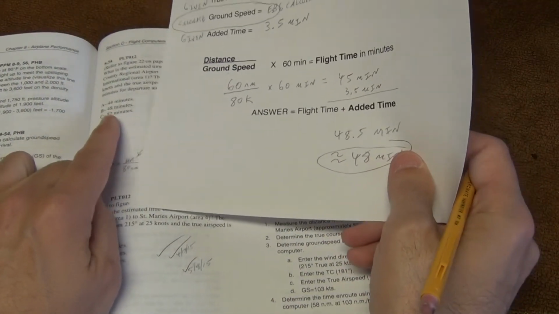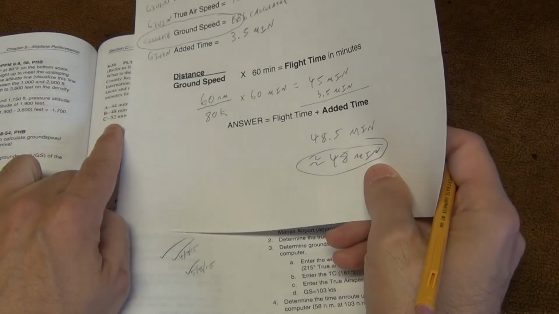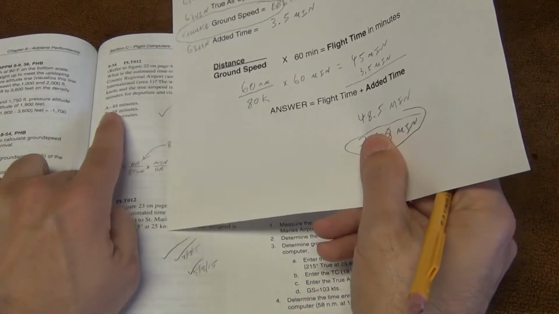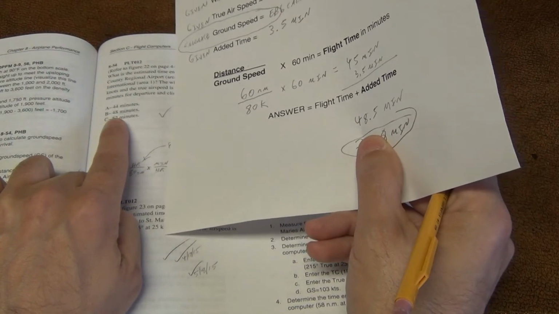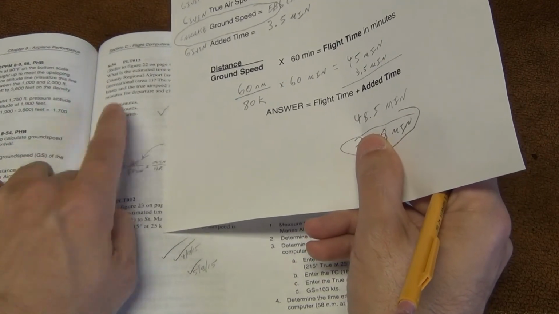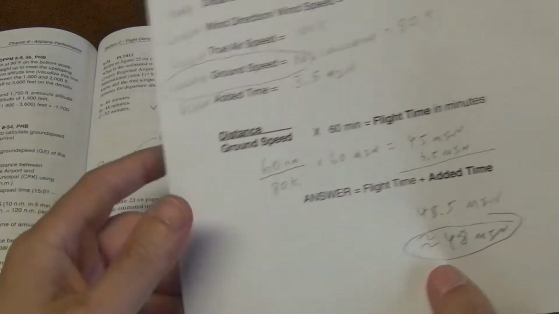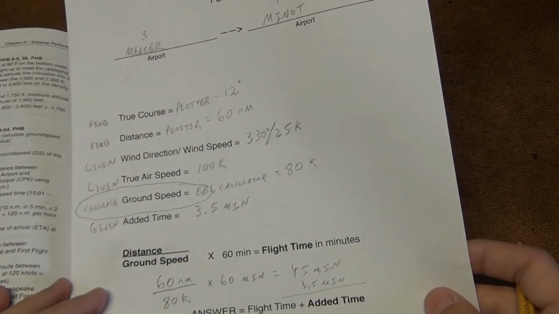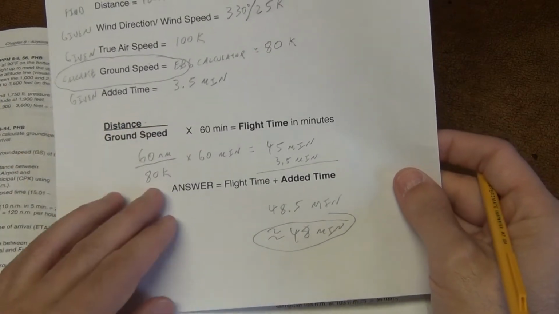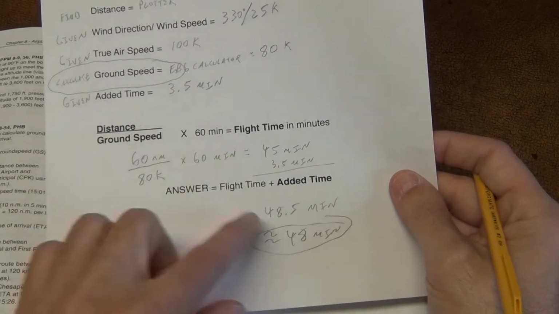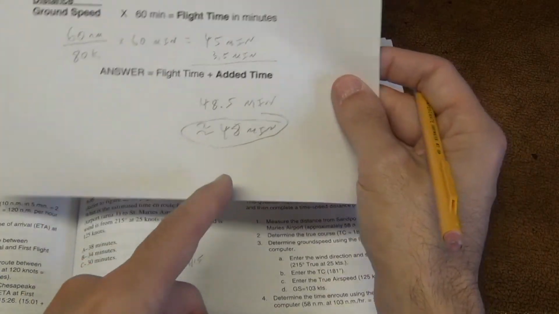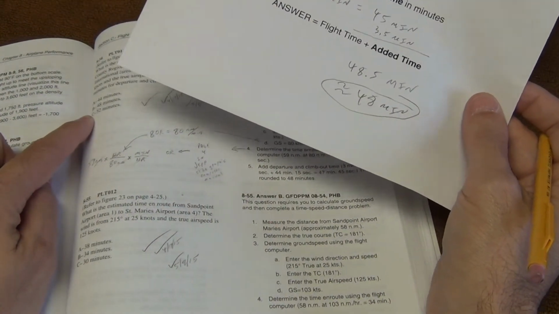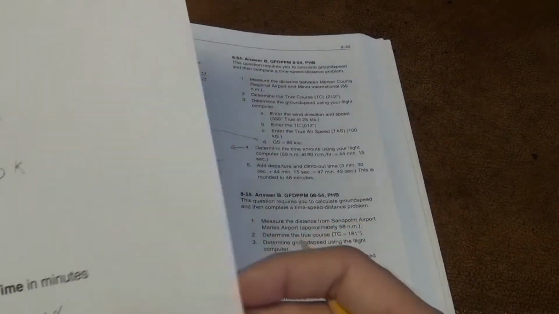You have to pick the closest answer. 52 clearly isn't anywhere near 48.5, and while 44 minutes is closer, 48 minutes is a lot closer to 48.5. So that's why we pick the answer B. So you just fill out the sheet, force it into the formula I made, come out with an answer, and find out which one is closest to the answer here. And that's your answer. Okay, we'll do another one.